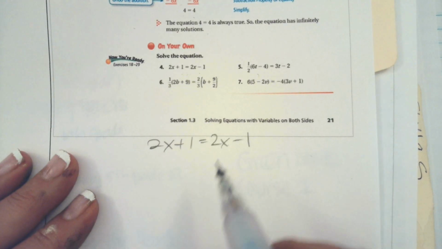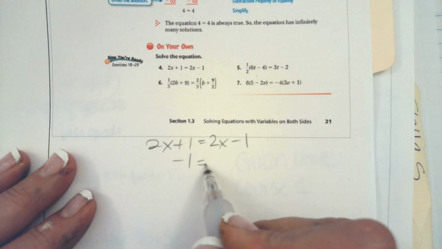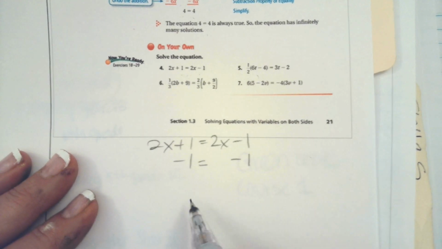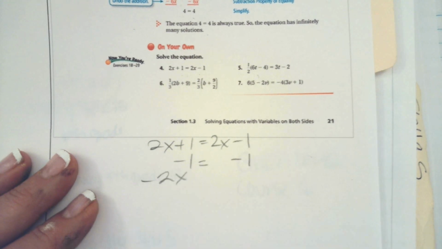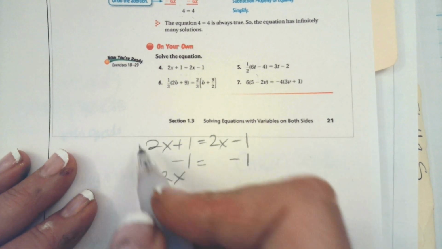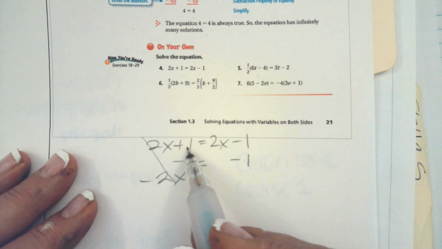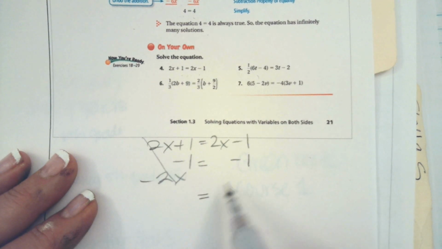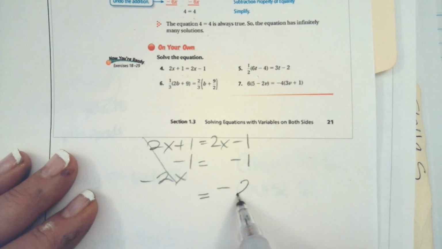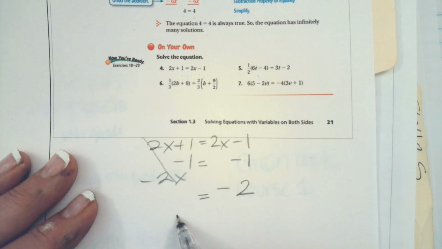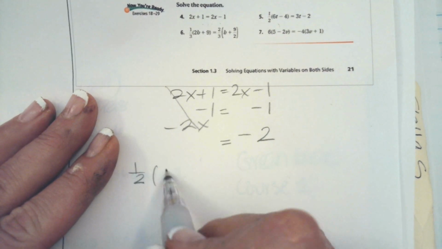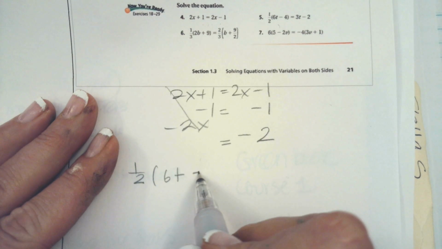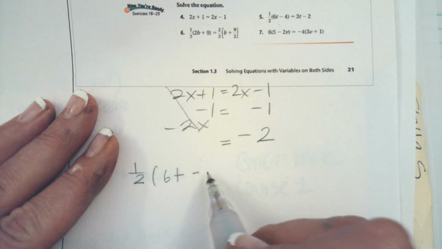All right, so for this one, I'm going to bring my 1 over here. Anything I do to one side, I do to the other. I'm going to bring my 2x over here. So this cancels each other out. What's left on this side is nothing. What's left on this side is negative 2. So that's a problem.